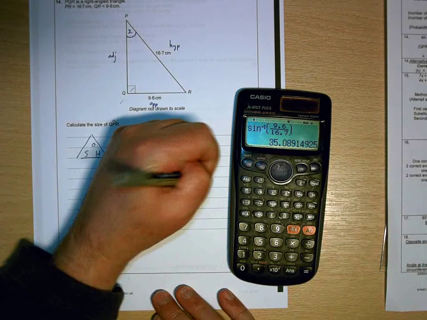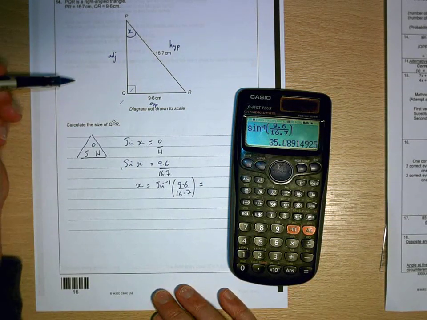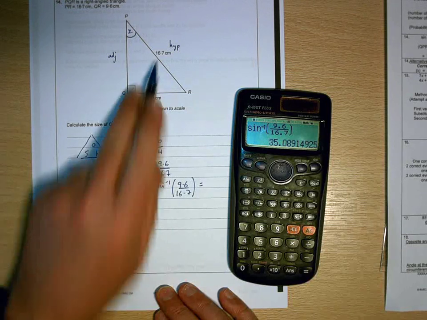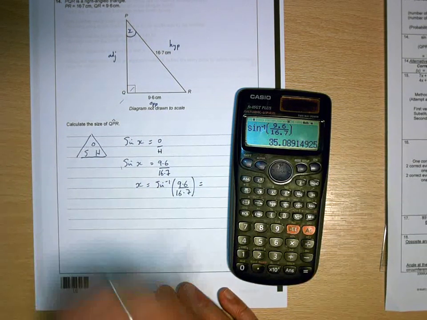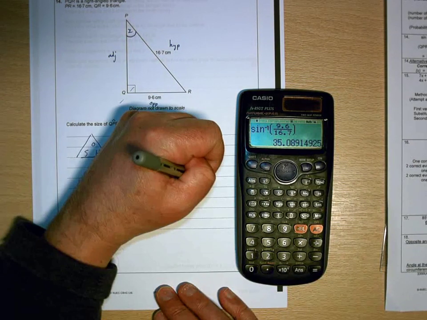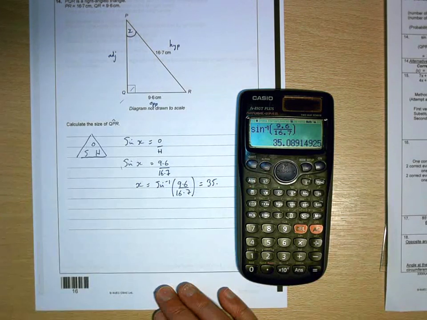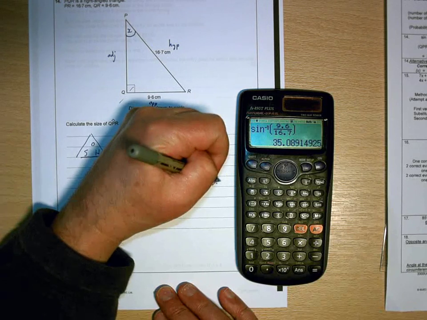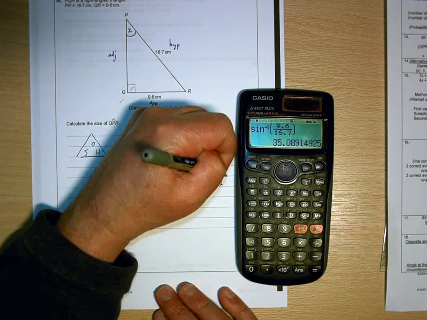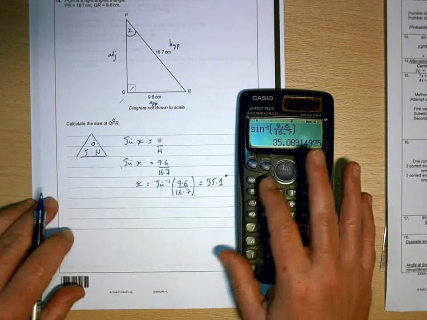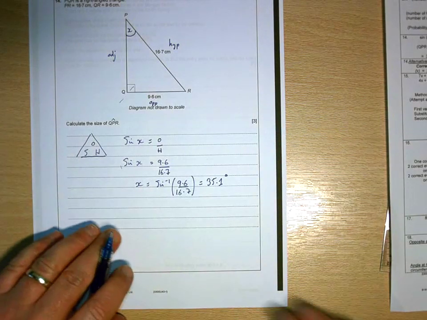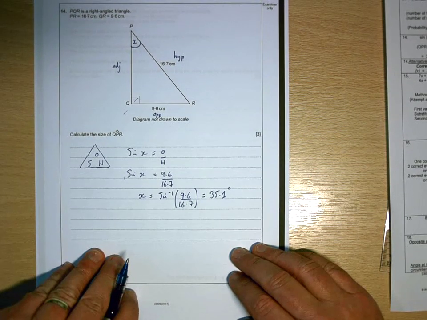Gives me that answer. It doesn't ask for a rounding, but they're using 1 decimal place, so we'll use 1 decimal place. And to 1 decimal place, it's not a 0 because the next one is 5 or bigger, so it rounds to 35.1 degrees.